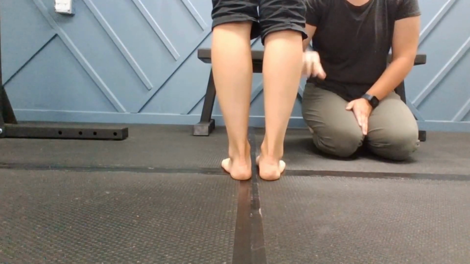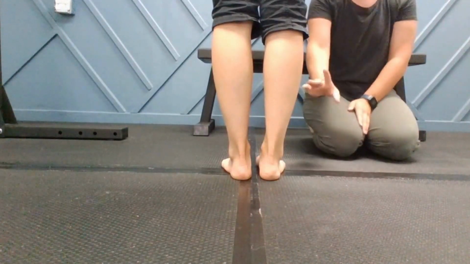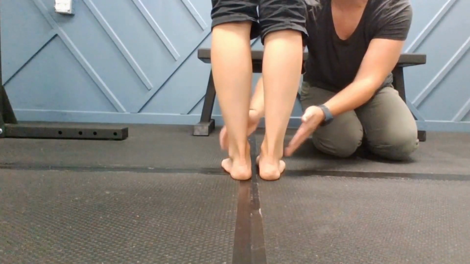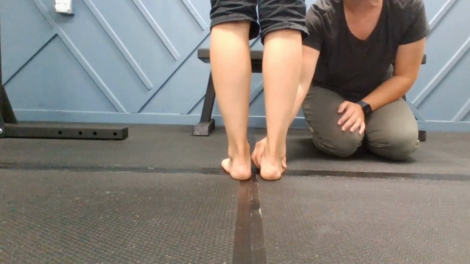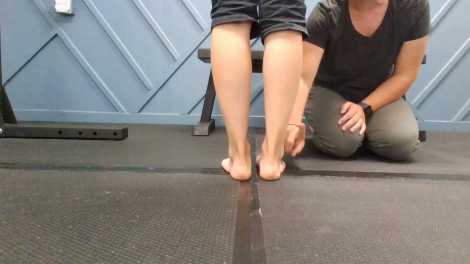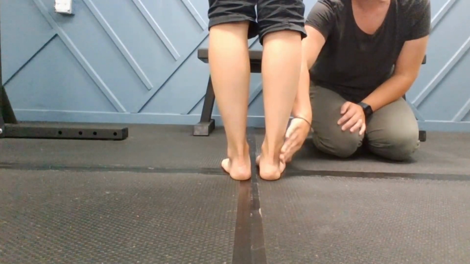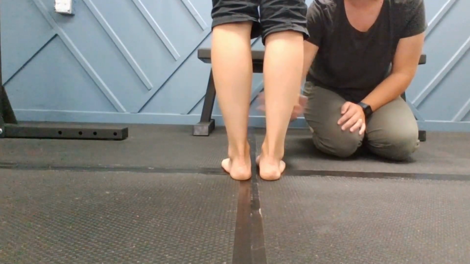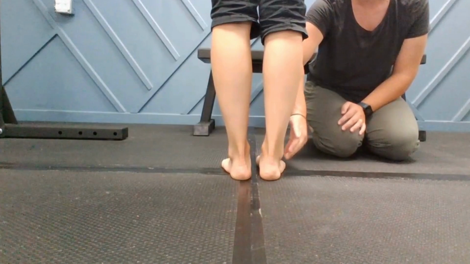Okay. If we see some discrepancies, the first thing is, do they move the same? Do we notice one side is moving less than the other, or excessively moving compared to the other side? The first thing we want to assess is range of motion. Is one limiting range of motion versus the other side? If that's not the issue, are we over moving?